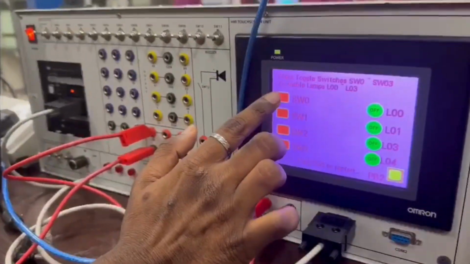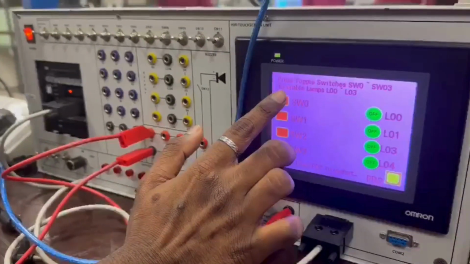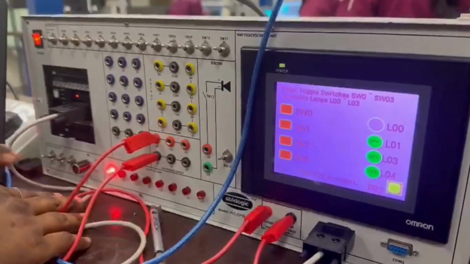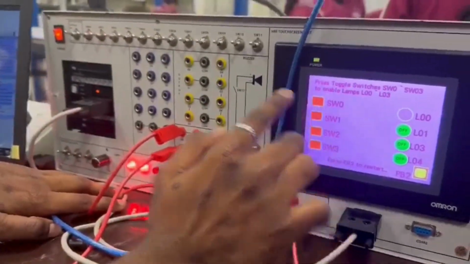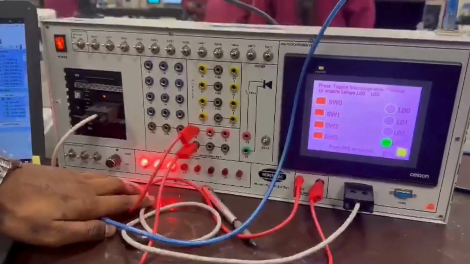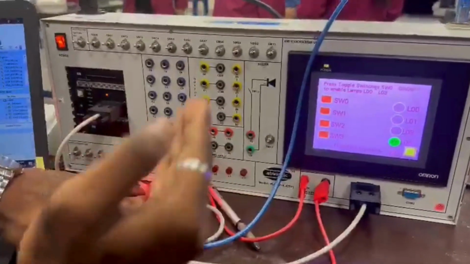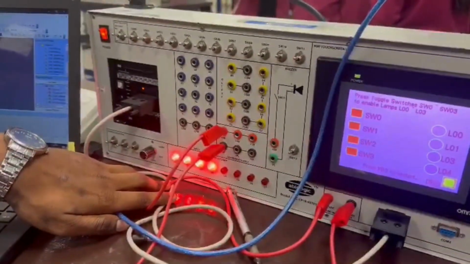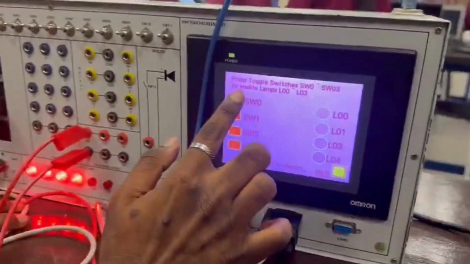When we switch on switch 0, switch 1, switch 2, and switch 3, the outputs at the PLC CP1E trainer kit will start to light up. When we close the switches, they will turn off too.